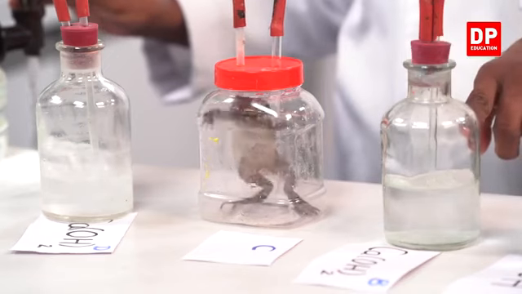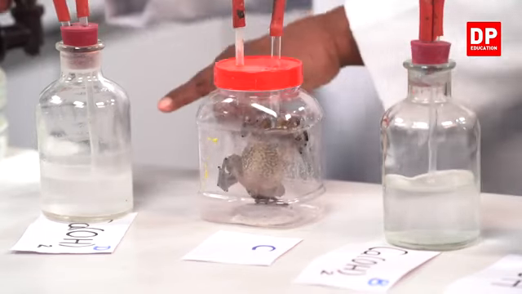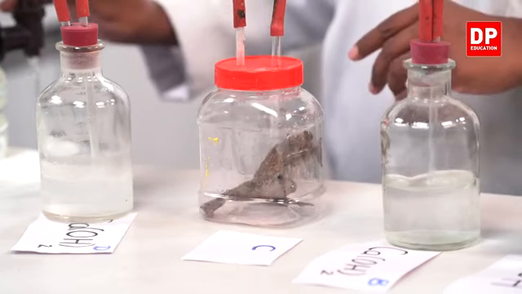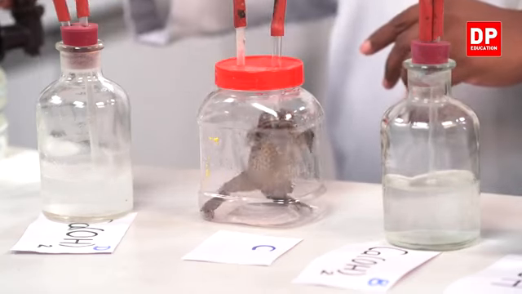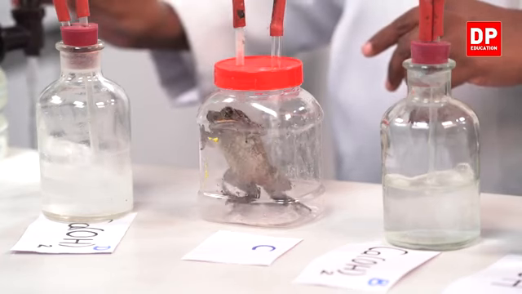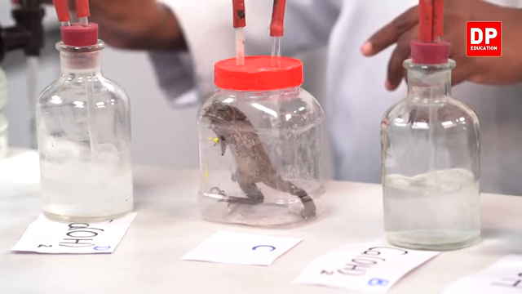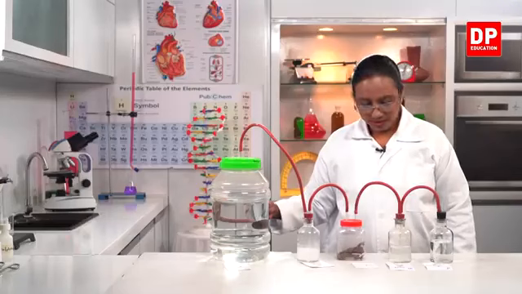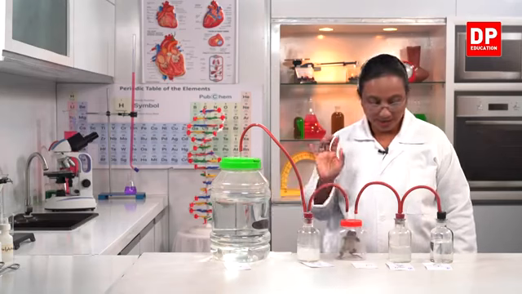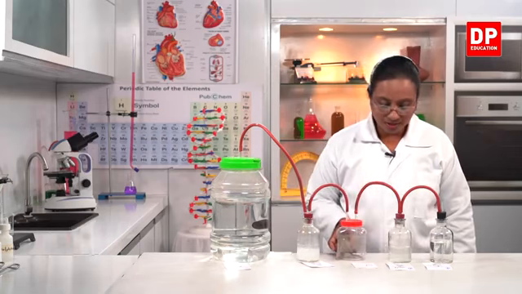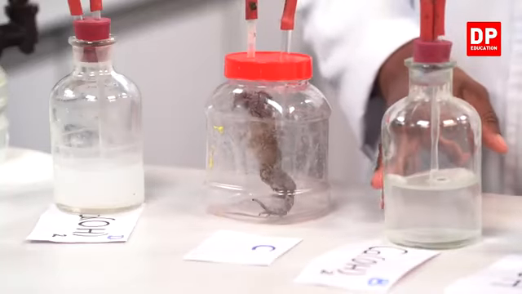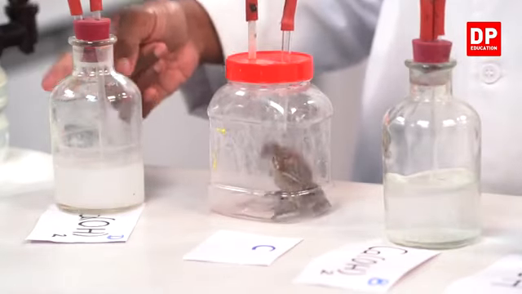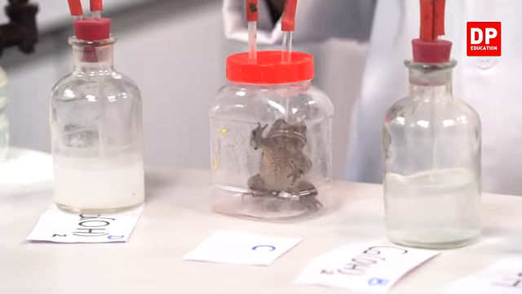Here you can see, students, there is no color change. Here you might observe a slight color change. You know what the color change is. Clear solution to a milky solution. So now here, students, you all can observe the color change. Look at this bottle. The color is still the same. It's a colorless solution. Look at this bottle carefully. You can see the solution has turned milky in color.